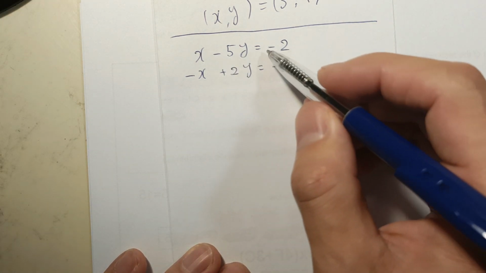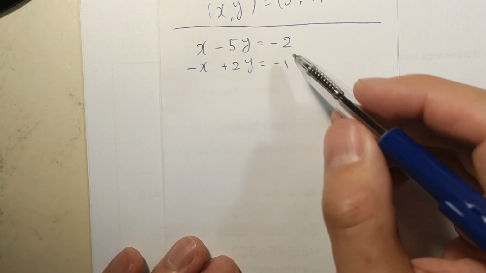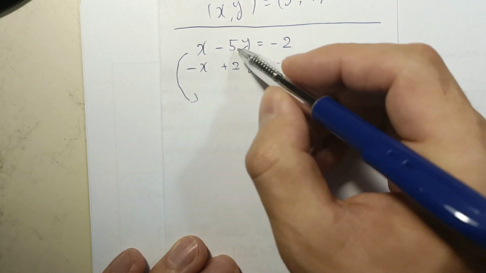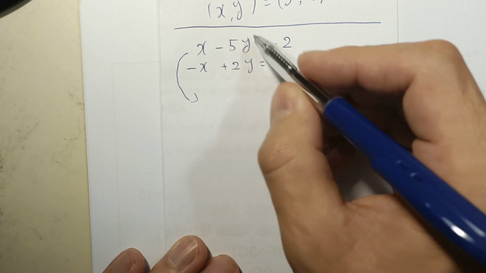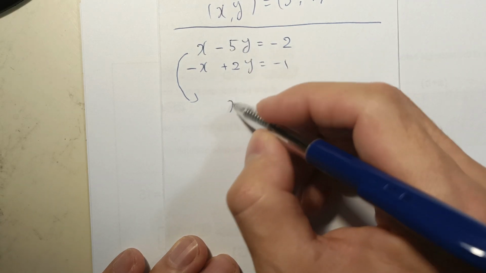I will rearrange the top equation like this, add positive 5y on both sides.